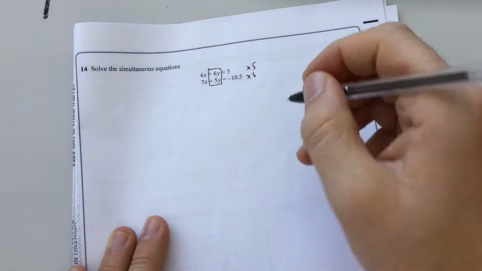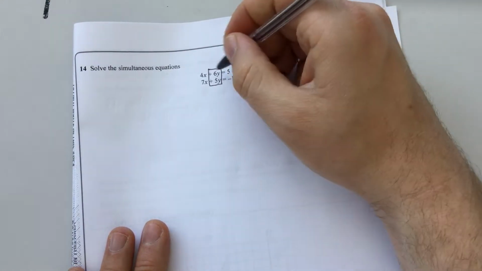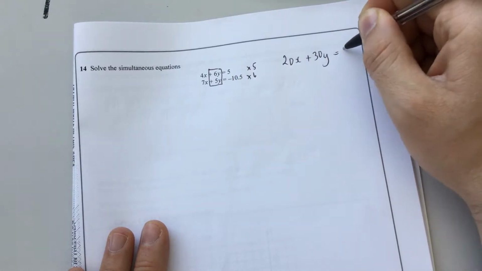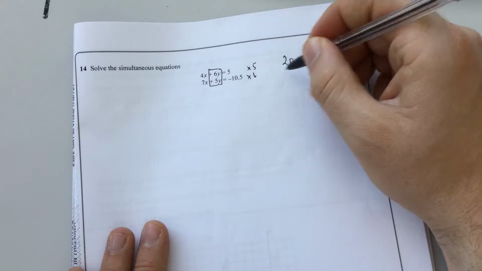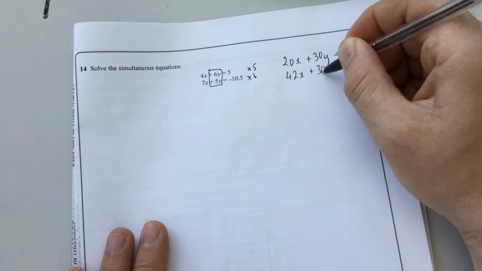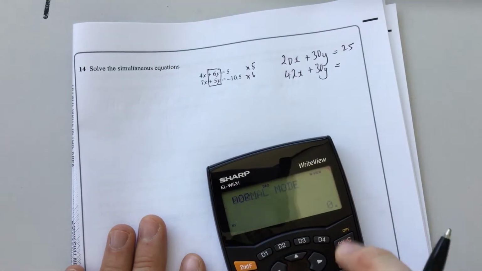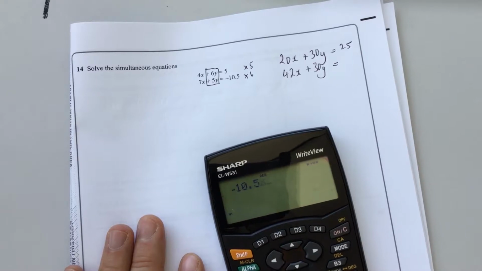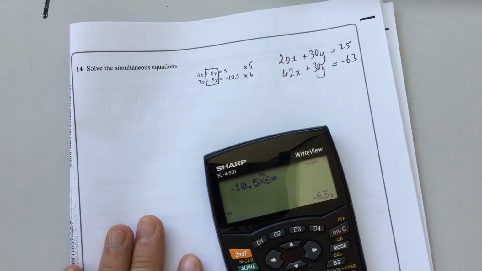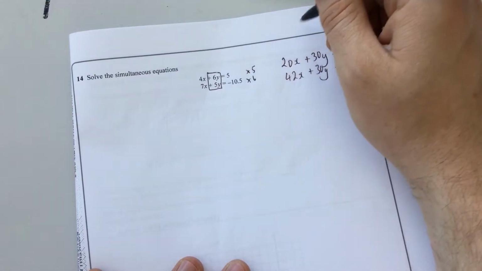So when I do that, that gives me 20x. So I'll do 4x times 5, then 6y times 5, and then 5 times 5. Then 6 times 7 is 42x, 5 times 6 is 30y, just what I wanted, and then minus 10.5 is minus 63. So use your calculator, that's what it's there for. I'm then going to write down stop.